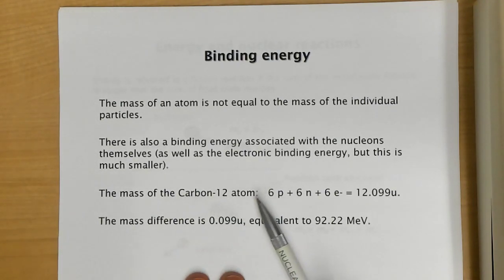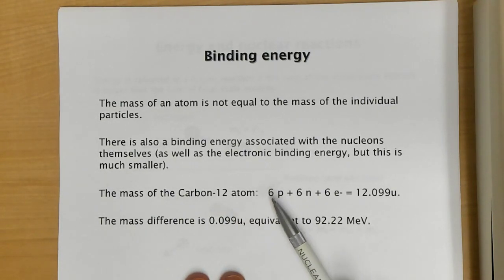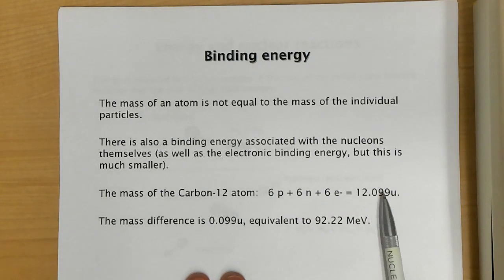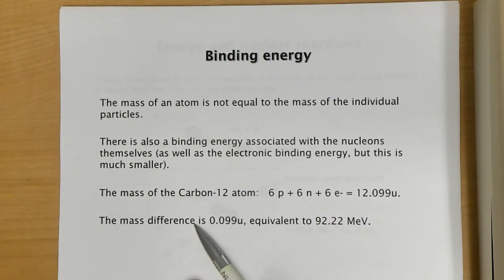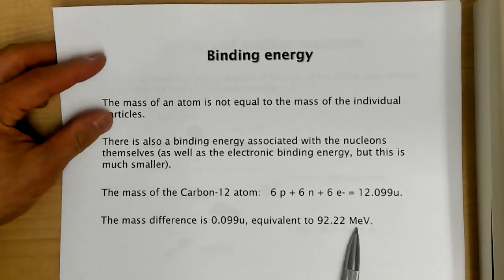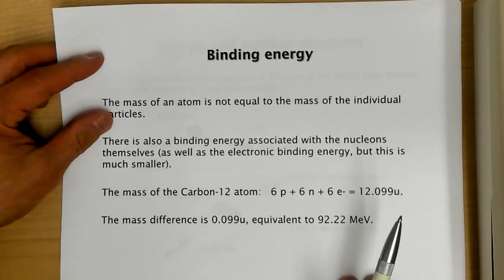So we said that for the carbon-12 atom, when we add the 6 proton masses, the 6 neutron masses, and the 6 electron masses, we get 12.099 U. So the mass difference between 12 and this is 0.099 U. And that corresponds with about 92.2 megaelectron volts. And that is the binding energy of the carbon-12 atom.